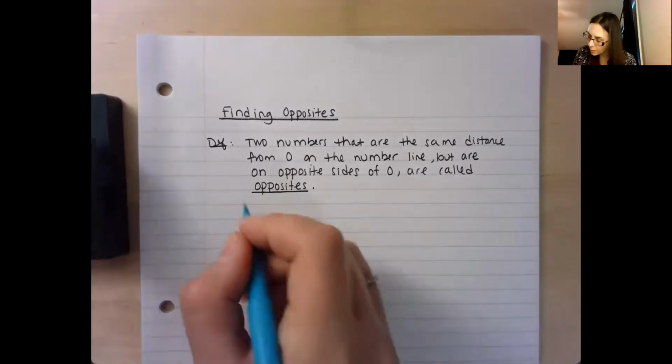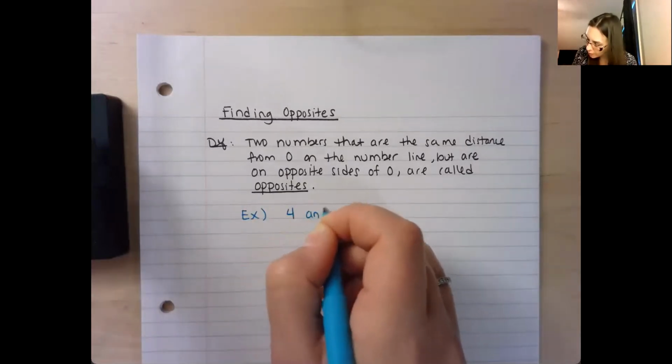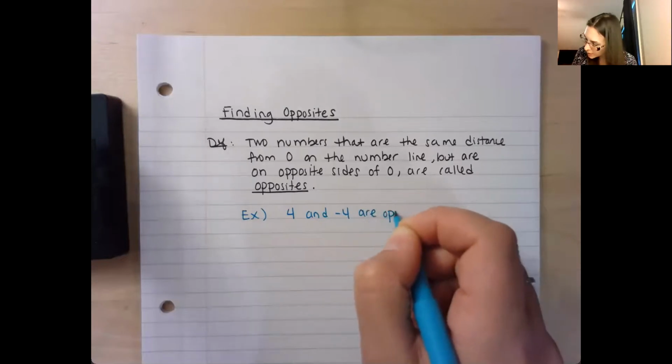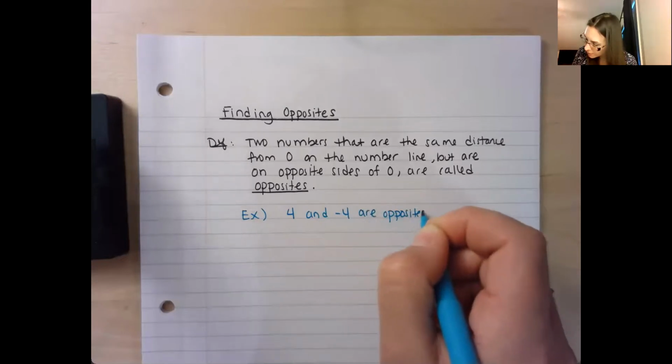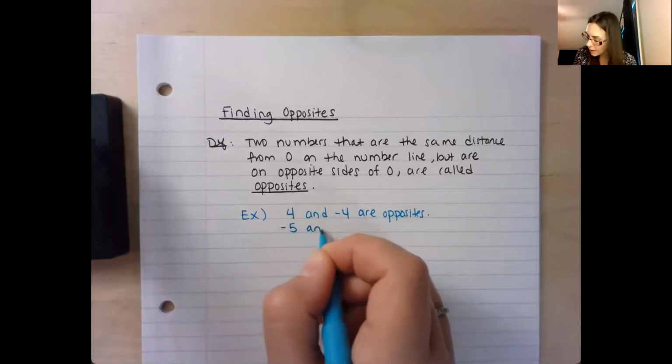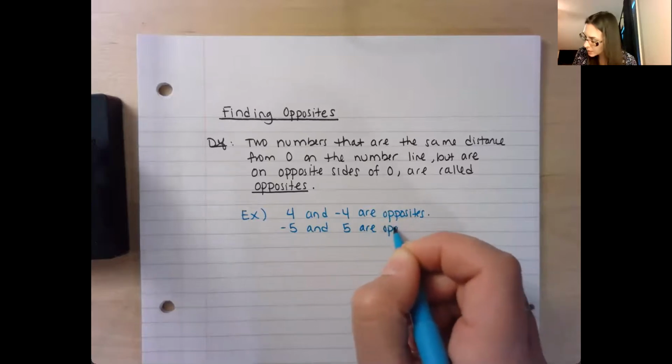So for example, 4 and -4 are opposites. Or -5 and 5 are opposites.